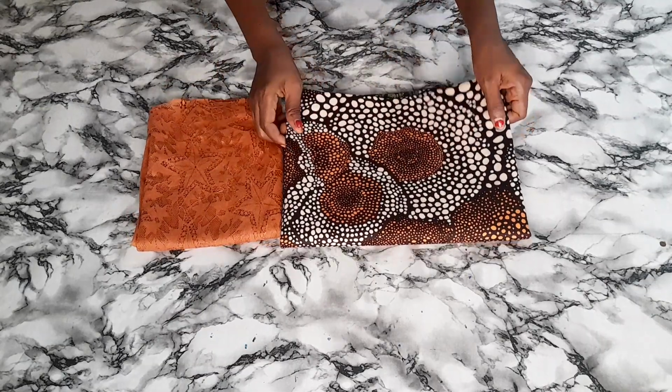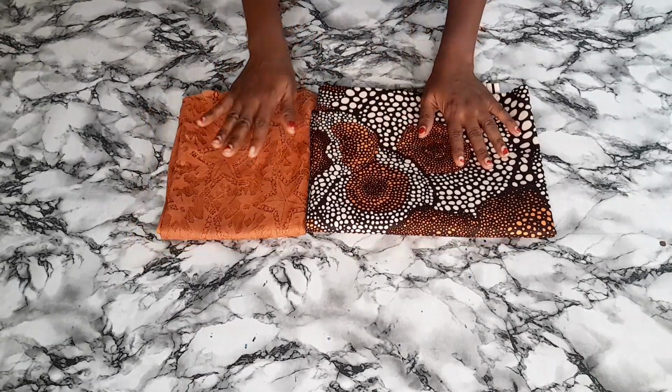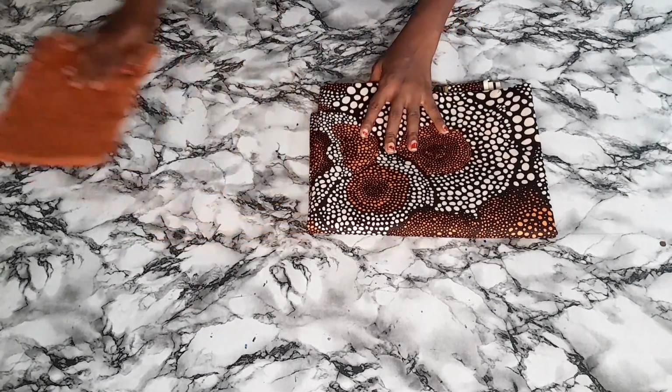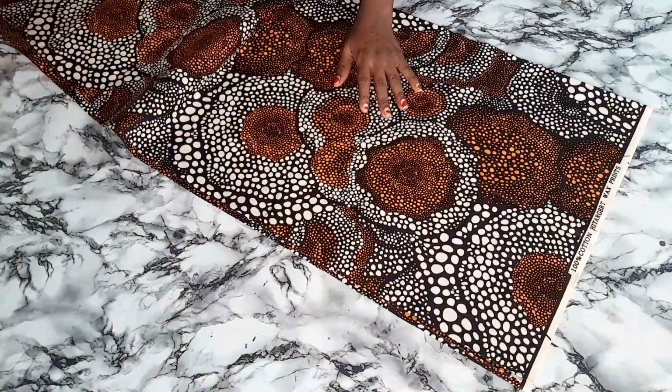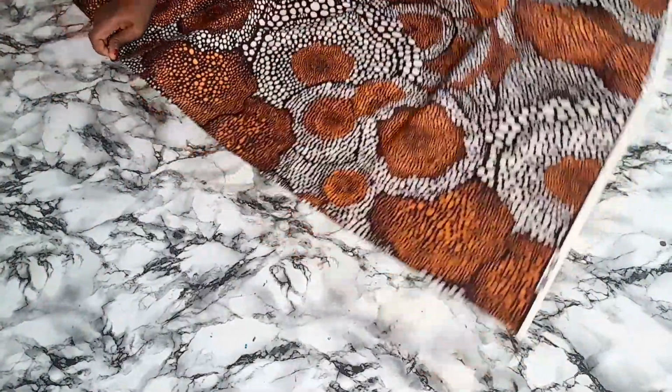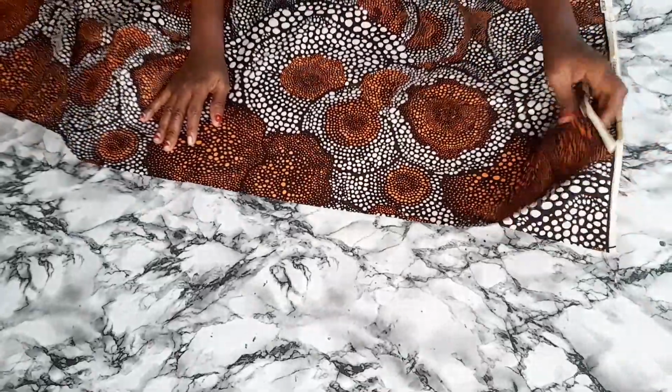These are the materials I'm going to be using for this tutorial. This is 3 yards of Ankara and half yard of sample net. So the first thing you are going to do is to fold your fabric into two. Make sure you are folding to the wrong side.